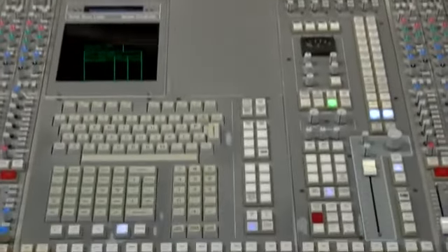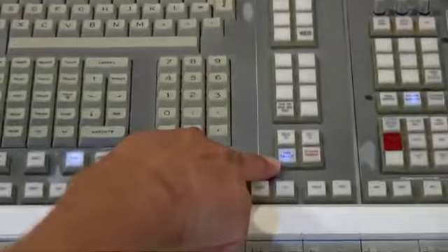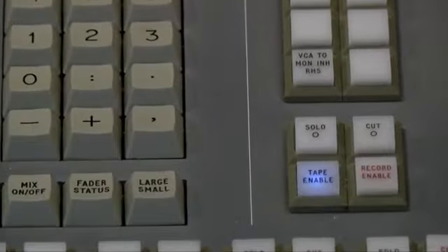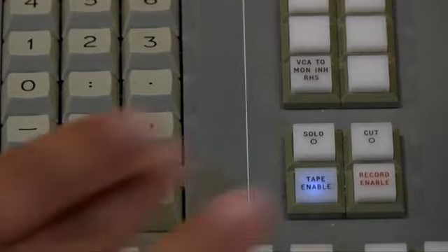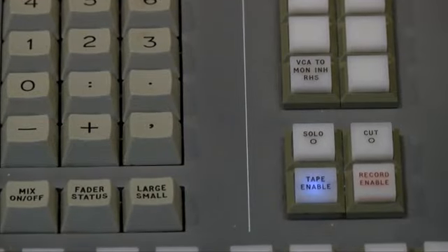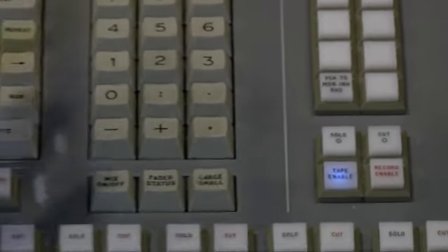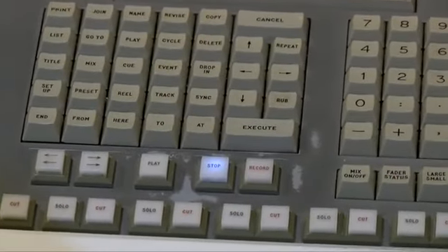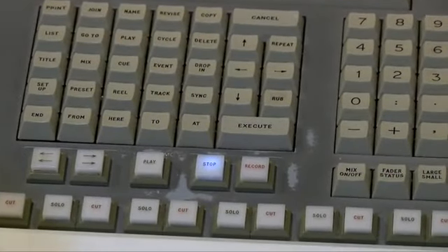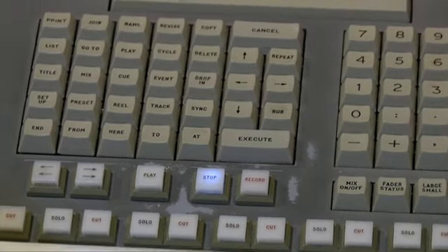Let's point that out one more time to the crowd there. There we go. Tape enable. Very good. If you do not have tape enable pressed, you still have manual transport control, but the computer does not have permission to access the tape machine. We need that today for the automation system. So tape enable, burst the time code so the computer knows where it's at. Proceed. Go to title, execute.